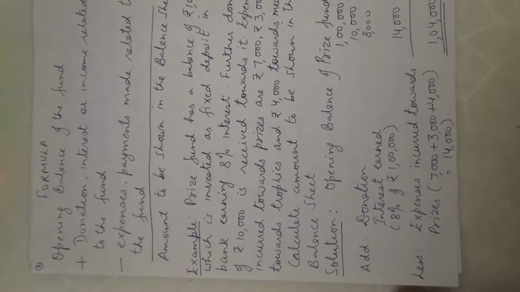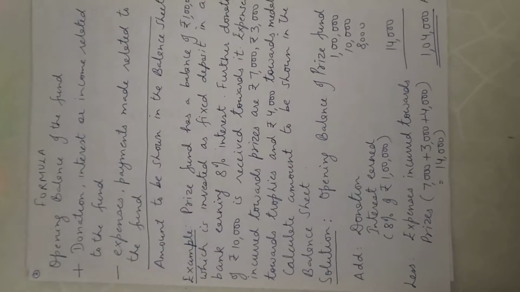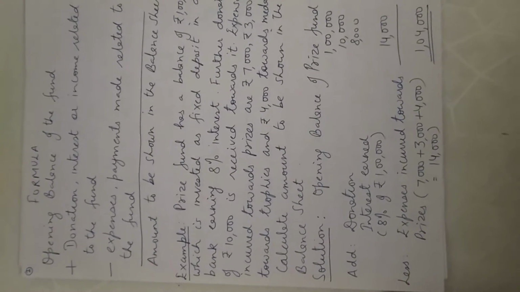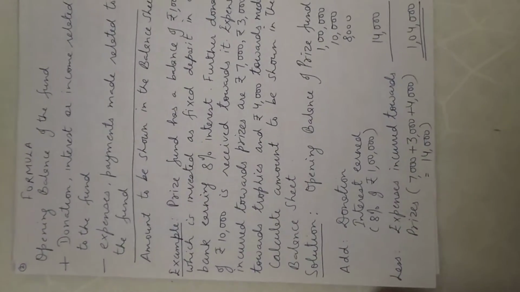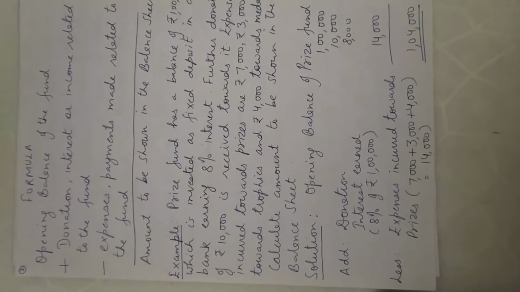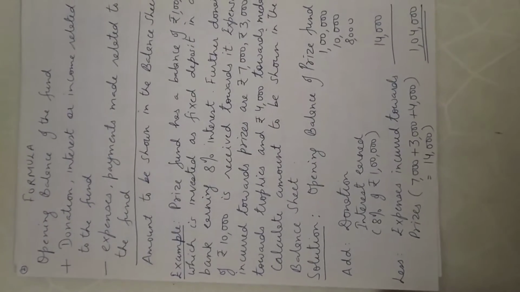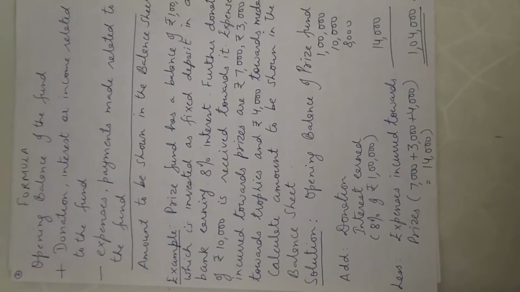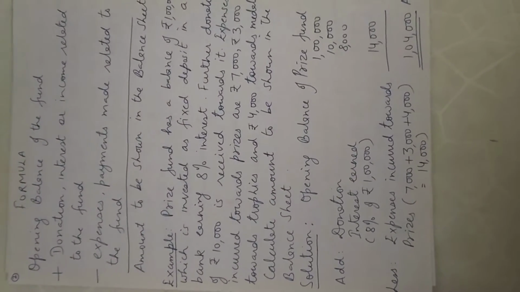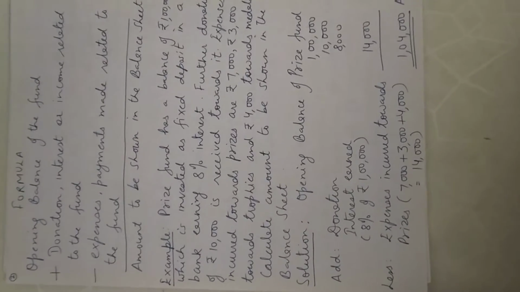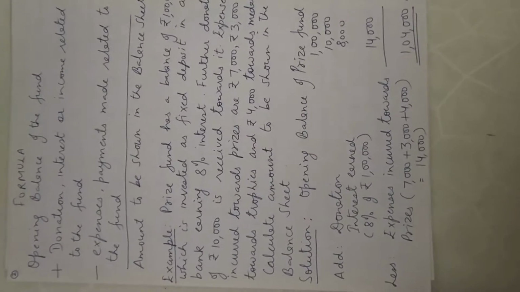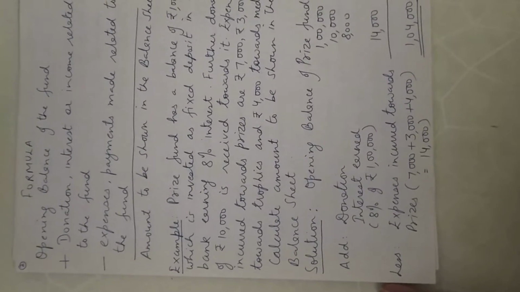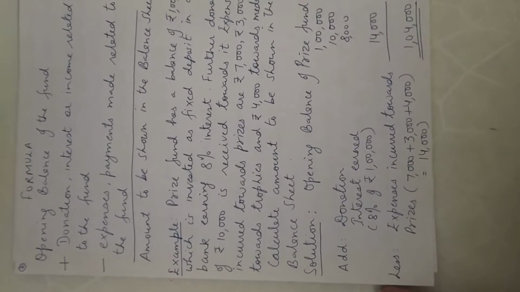For example, there is a NPO which is having a prize fund of rupees 1 lakh, which they have invested as fixed deposit in a bank, earning 8% interest. Further donation related to the fund received are 10,000, and expenses which they have incurred for giving prizes were 7,000 for prizes, 3,000 for trophies, and 4,000 for medals. We have to calculate the amount to be shown in the balance sheet.